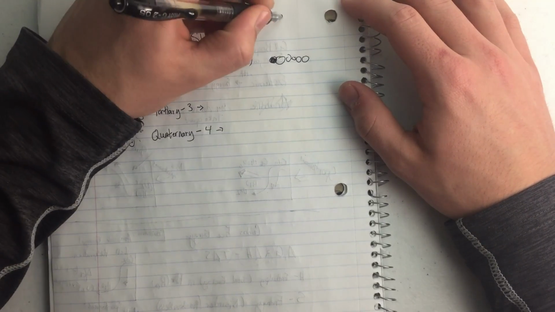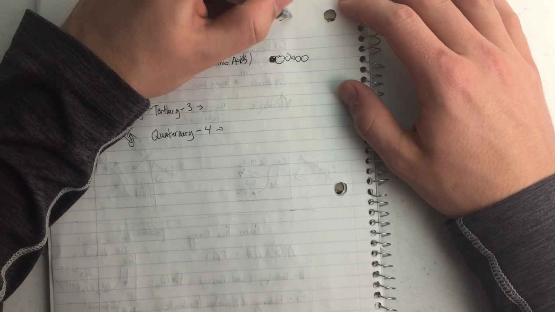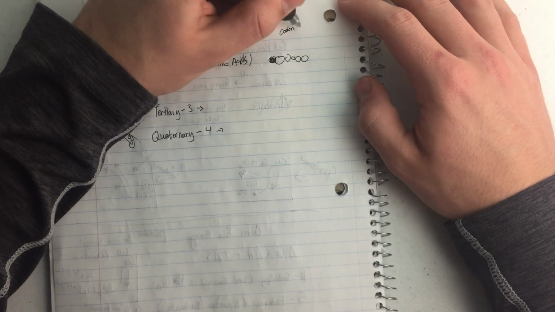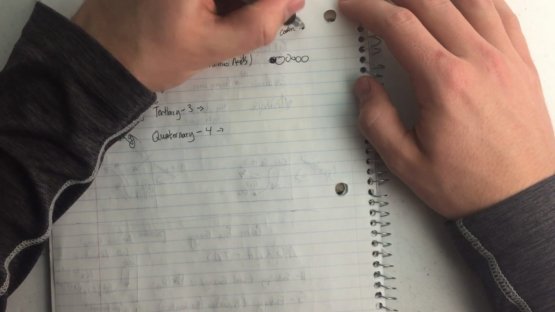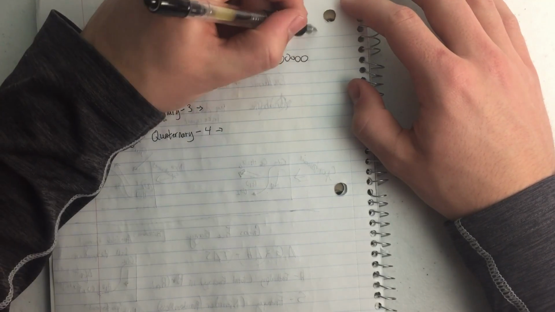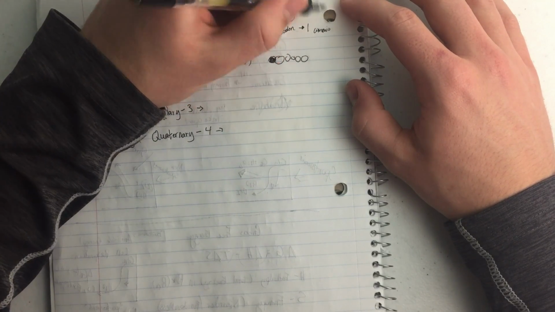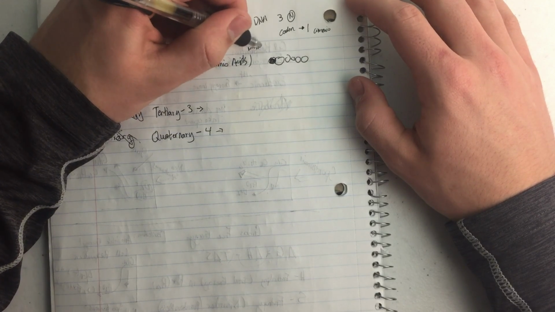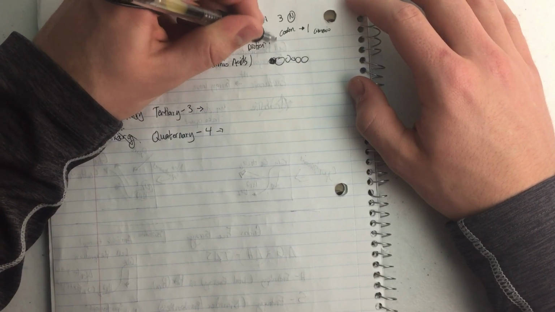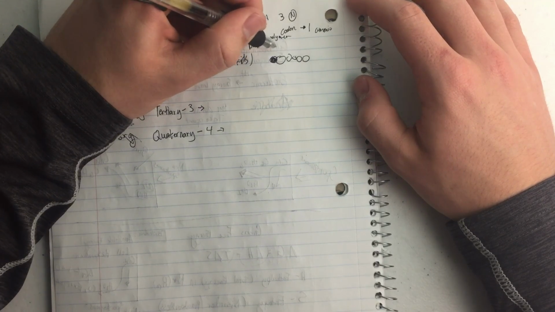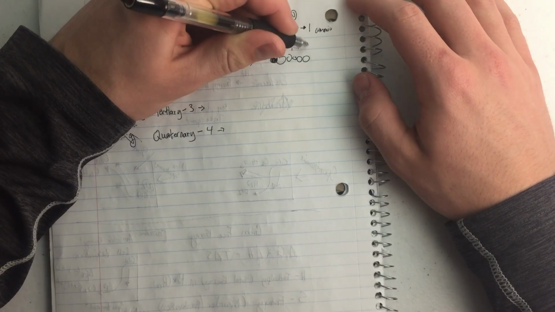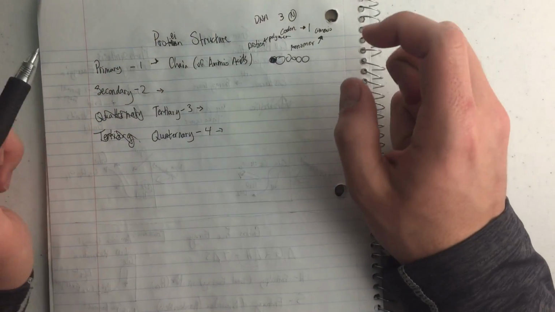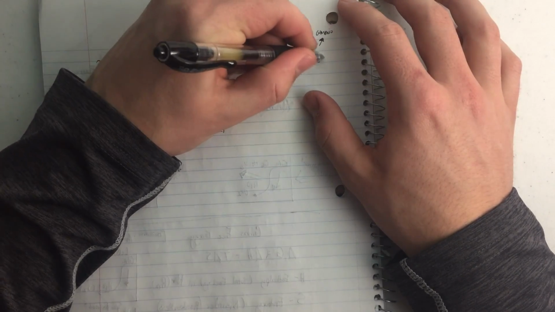And every three nitrogenous bases is called a codon, and that codes for one amino acid. And going back to our macromolecules, if protein is the polymer, then the monomer is the amino acid. So the primary structure of a protein is just a chain of amino acids.